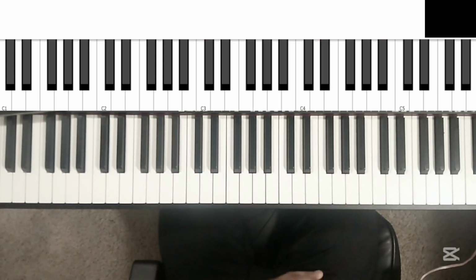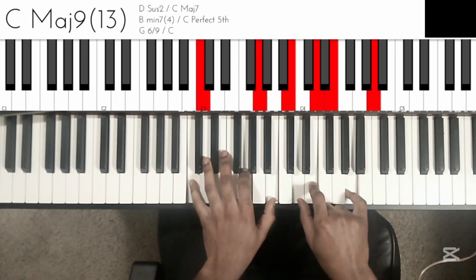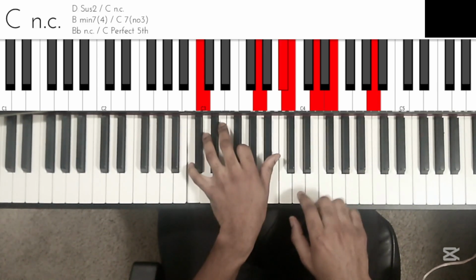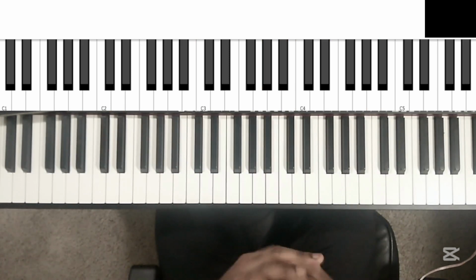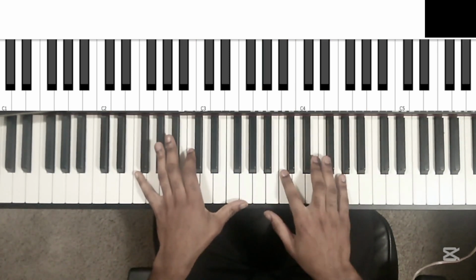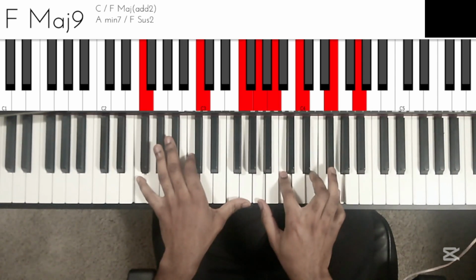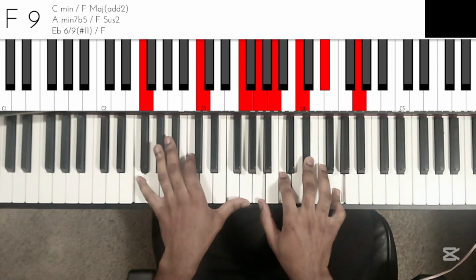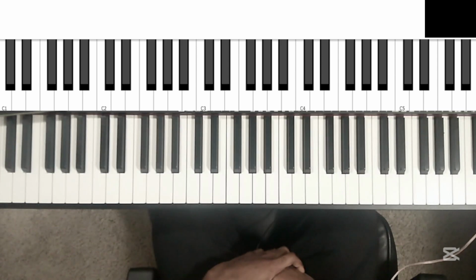So let's take a C major chord. Let's take a C major 13. To form a dominant chord, you just take the 7 and then you flat it. So now that is a dominant chord. So let's take an F dominant chord. For an F dominant chord, first of all you play the major chord, and then instead of playing a major 7, you take it and flat it down, say flat 7. So that's how to form a dominant chord.